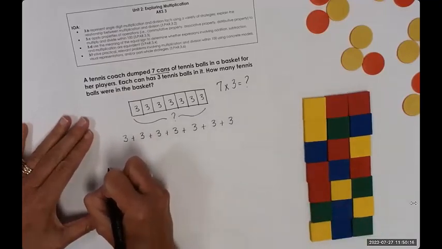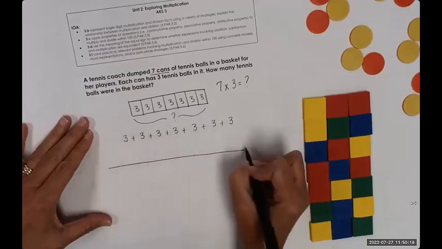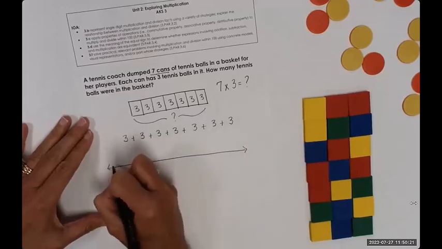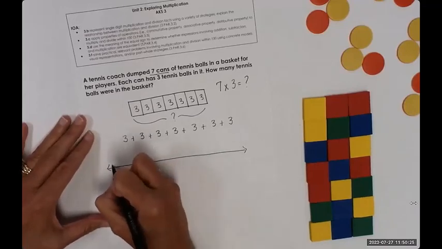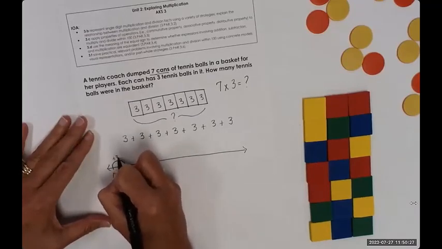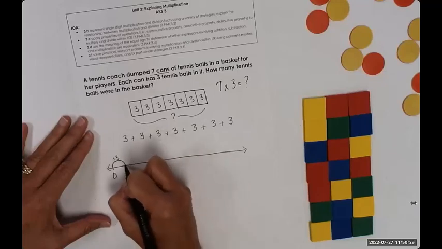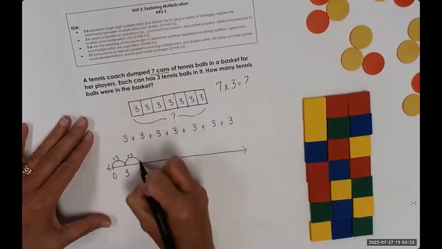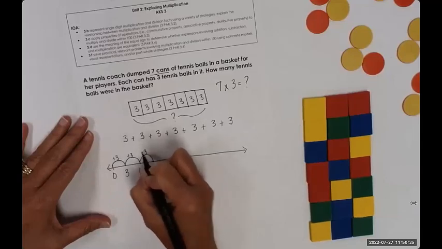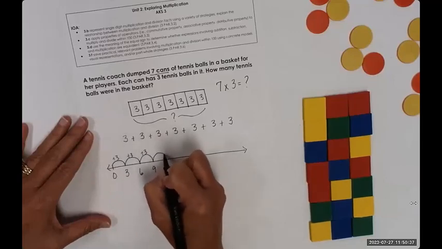To do that, your students will just draw their number line. We will begin at 0. That's where our first jump will come from. And when we add 3 to 0, we get 3. And then when we add another group of 3, we get 6. Another group of 3 is 9.